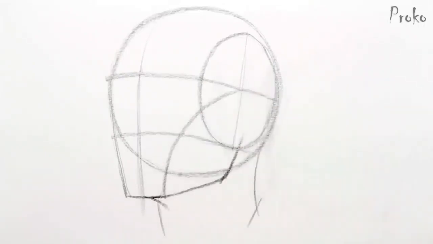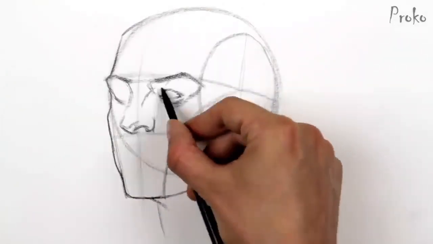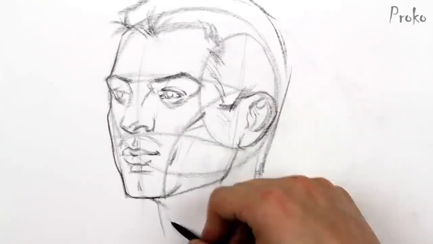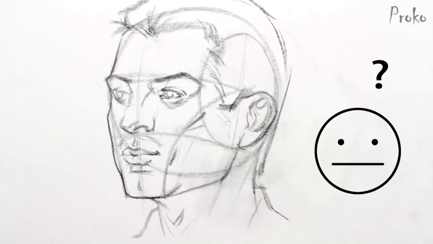Now that we have the foundation of the head established, we can finish it by putting in all the features: eyes, nose, lips, ear, hair, jaw, cheeks, chin. Don't worry, I'll explain this step in more detail in another video. Each feature deserves its own tutorial.